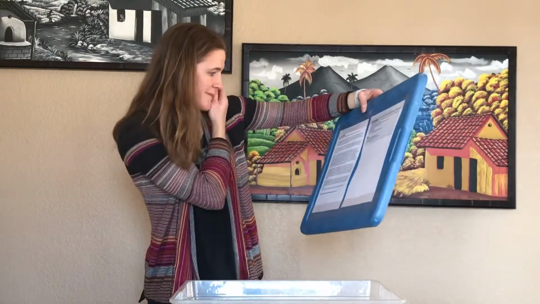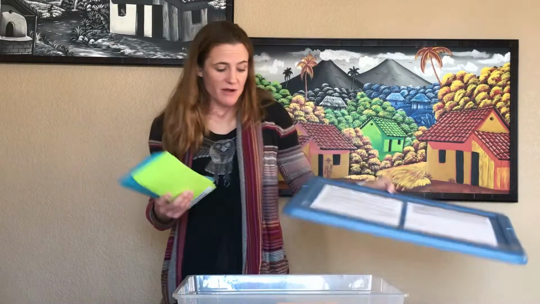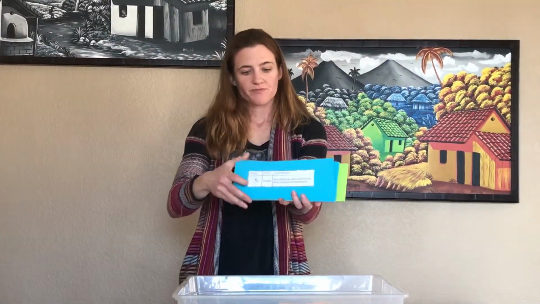For younger grades, you might want to do that as a group, like one bird card at a time. For the older grades, have them come up with these ideas on their own and then share out and discuss.